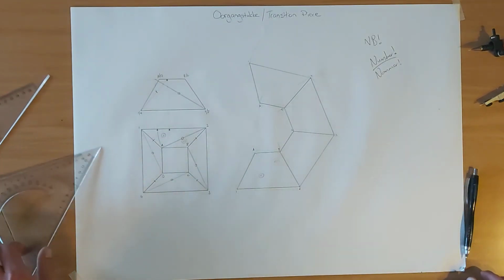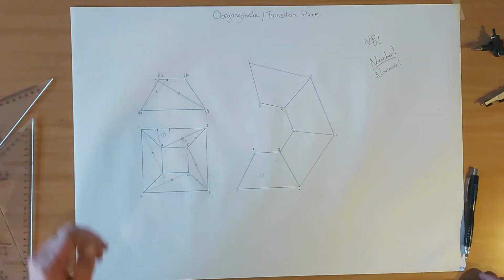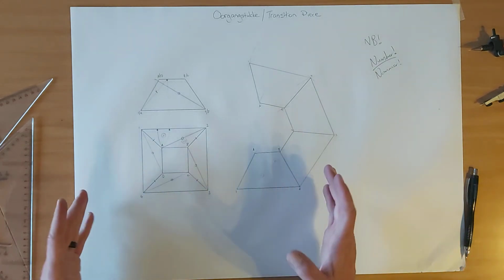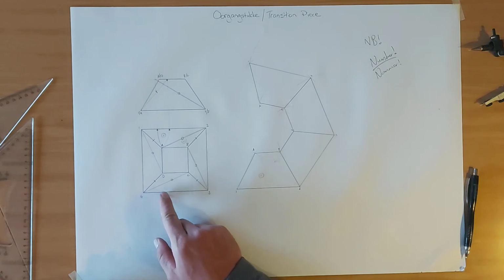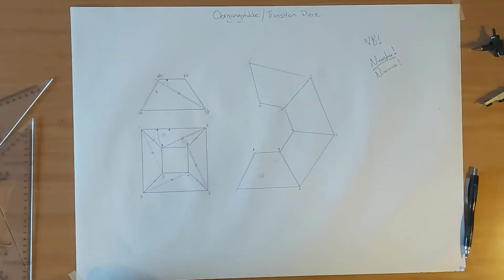And that is the transition piece of a normal square base to a square base which is in the center. Remember, with this you only had to determine 2 true lengths. That's why we only used 2 true lengths.